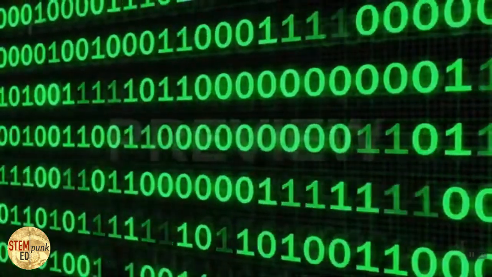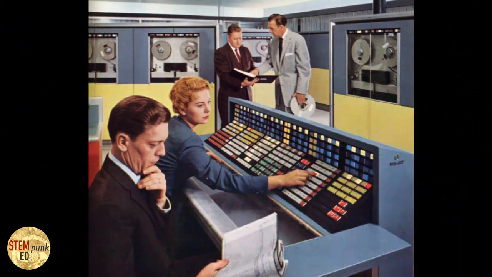For example, let's take a look at one of the most powerful computers in the world just a little over 60 years ago. Keep an eye out for the concepts we have been exploring so far around binary operations like yes, no, on, off, and 1, 0.